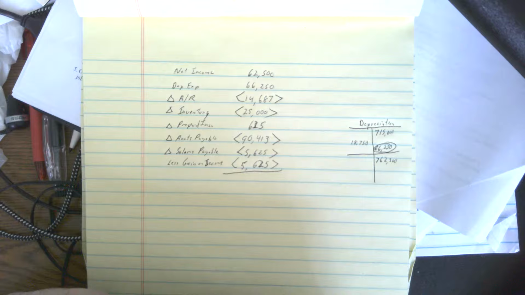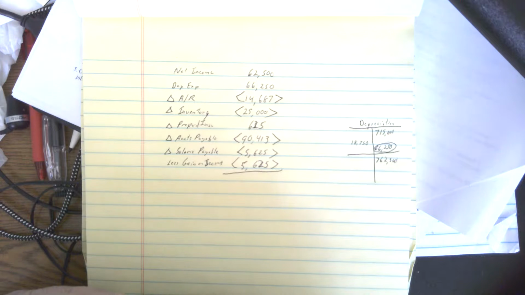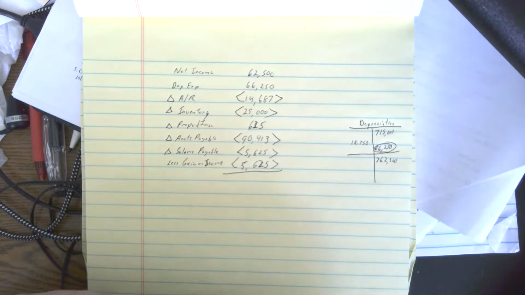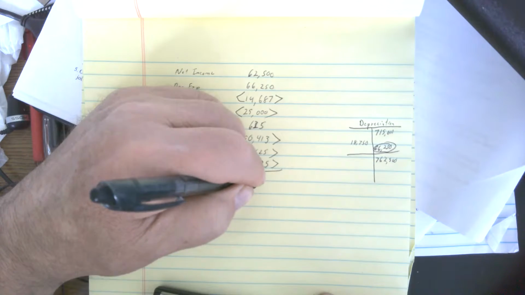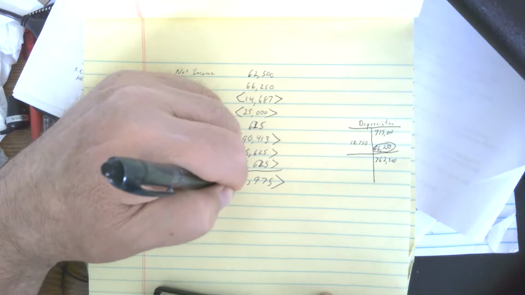All we have to do now is sum that all up. So we have 62,500, plus 66,250, plus 14,687, minus 25,000, minus 625, plus 93, plus 5,625, minus, and I get a negative 11,975 from that.